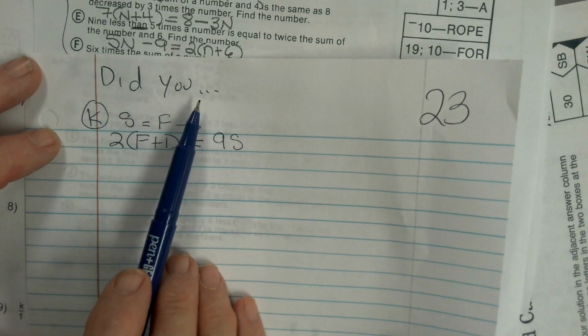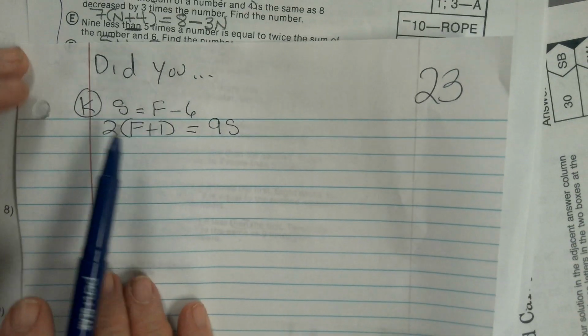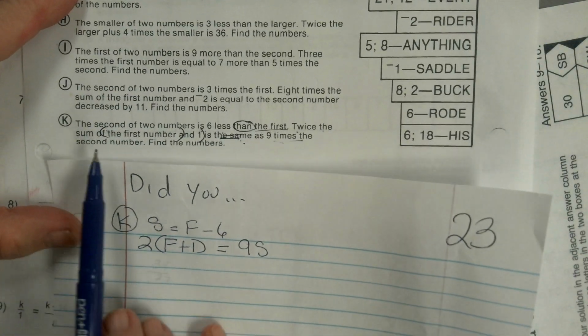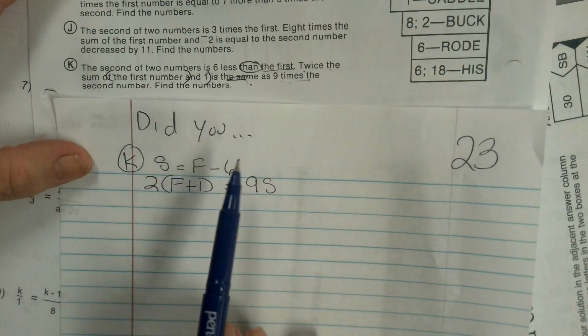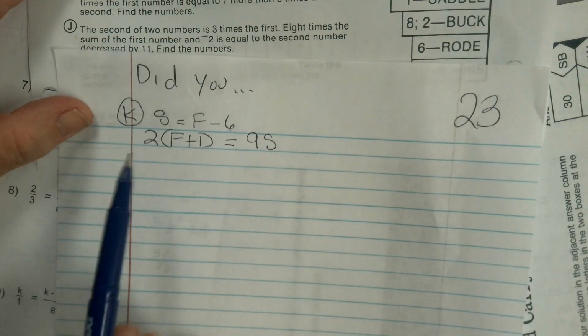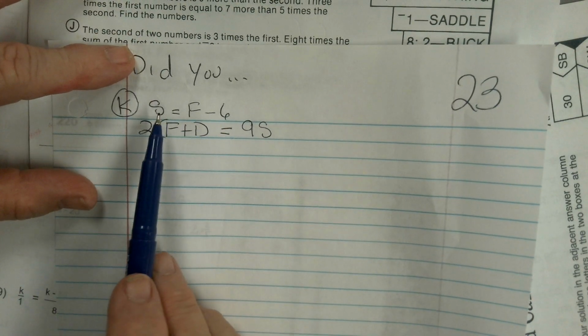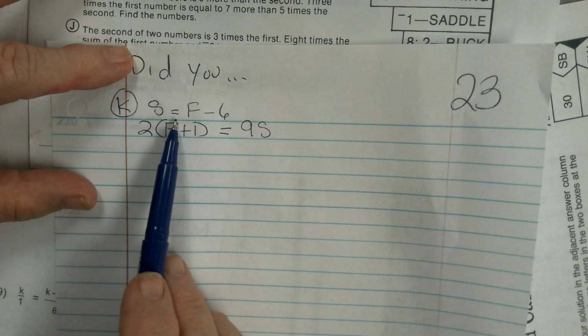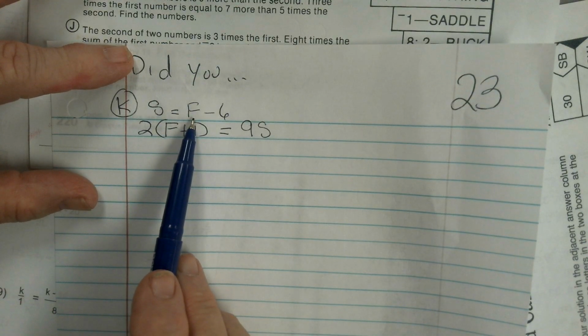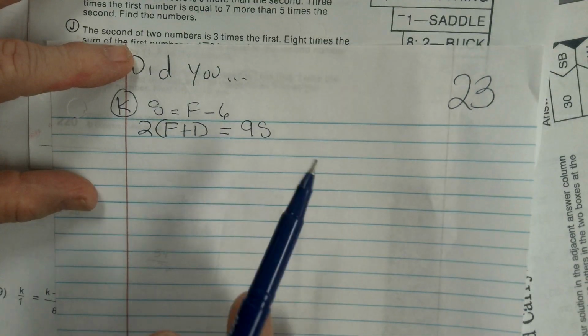Again, go back to, did you hear about the letter K? So let's go back. It says the second number is 6 less than the first. So we set that up yesterday. The second number is equal to 6 less than the first. The first, F, minus the 6.